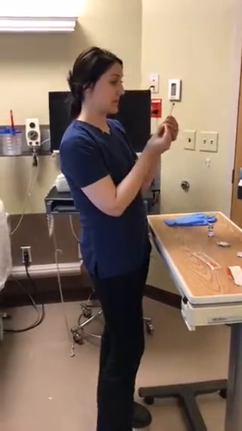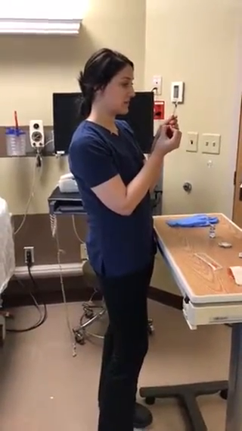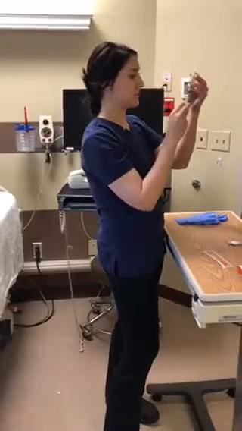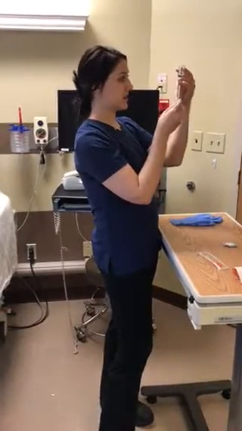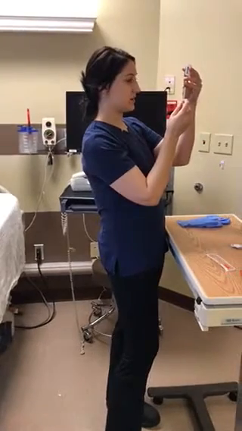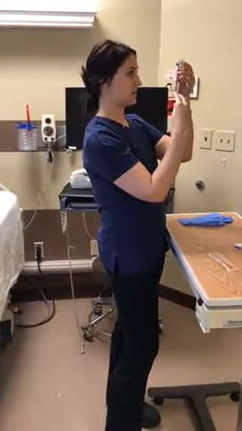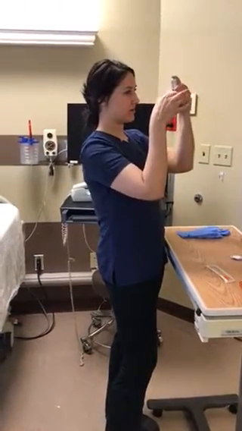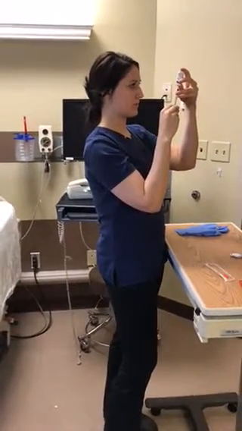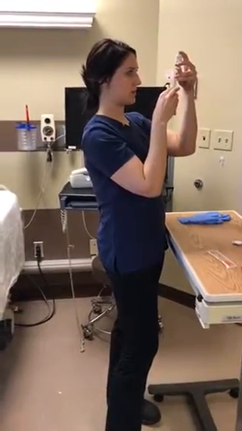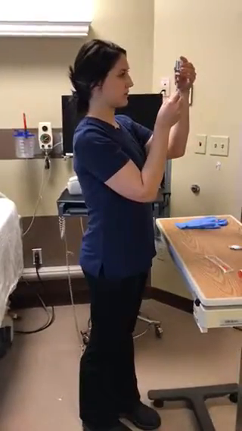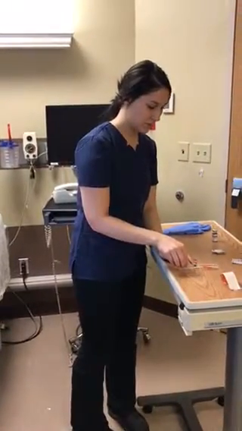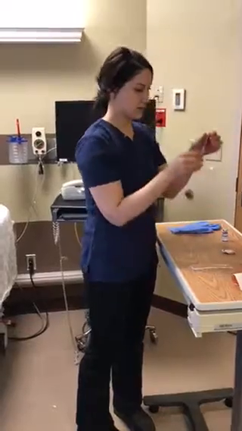I'm going to draw up 10 units of air into the syringe. Insert that into the rubber stopper, insert the air into the vial, and then draw out 10 units. I'm going to flip that to get the air bubble out. Okay, I'm going to remove that from the vial. And then with the scoop technique, I'm going to put that up and secure it.